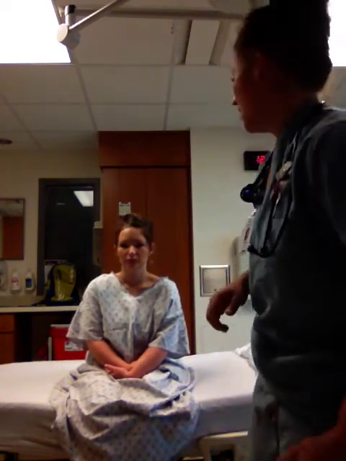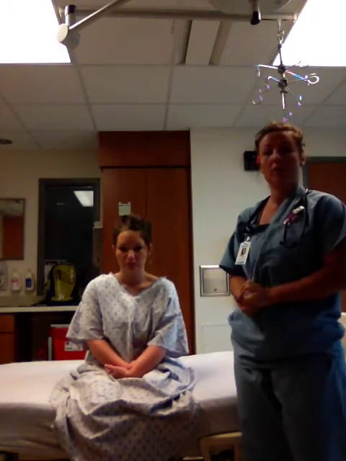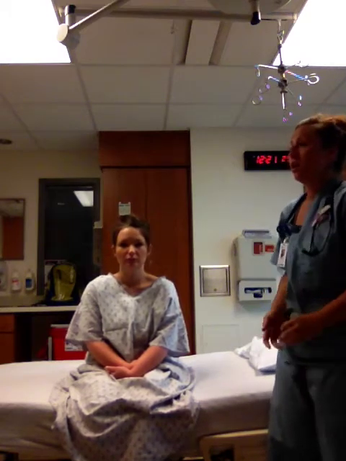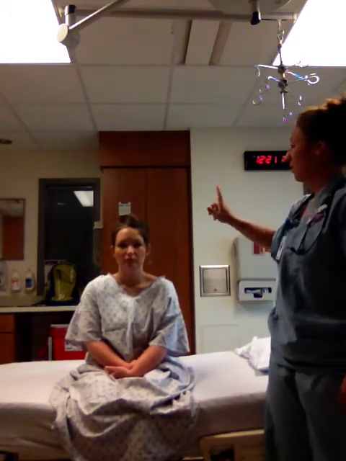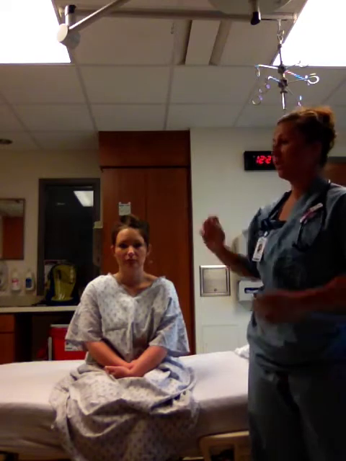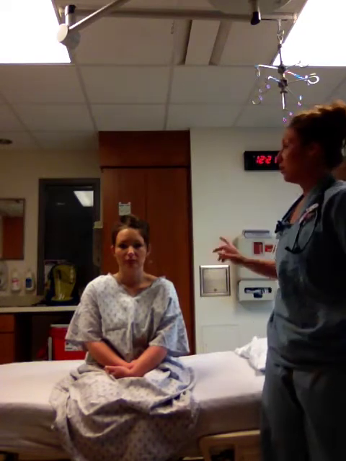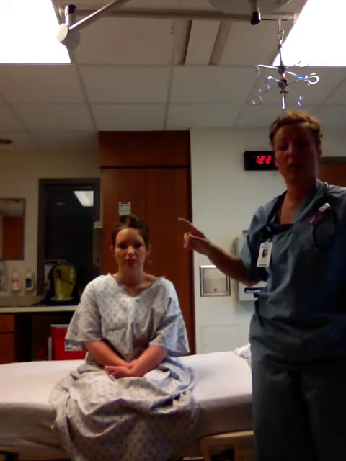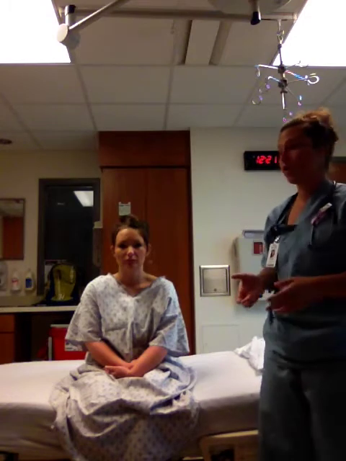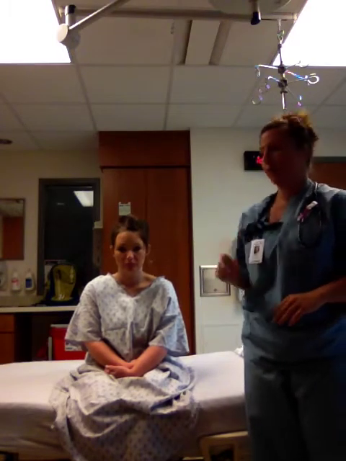I'm also going to check for the 6 cardinal positions of gaze. What you do is you start at 3 different positions on each side, and you just have your patient follow your finger. What you're making sure is that there's no nystagmus or eye shaking or movement, that it's just one fluid motion all the way with your finger movements.